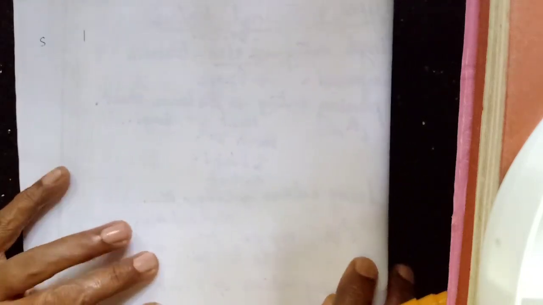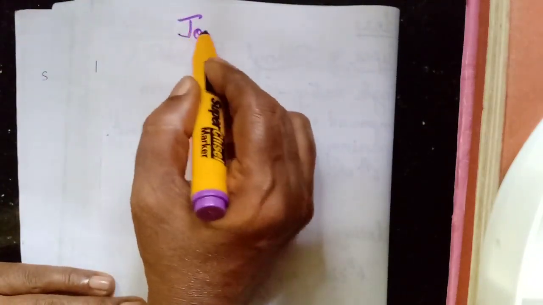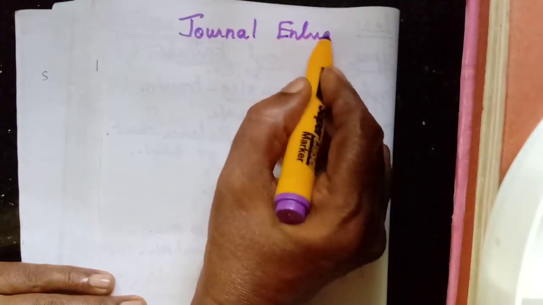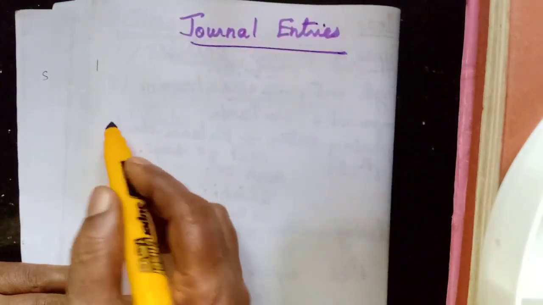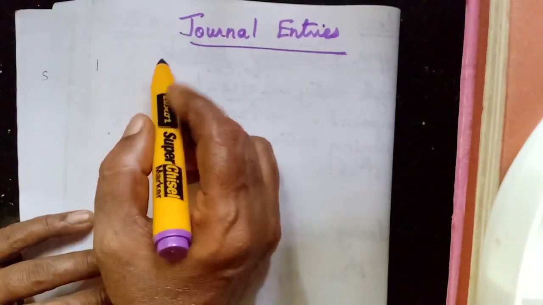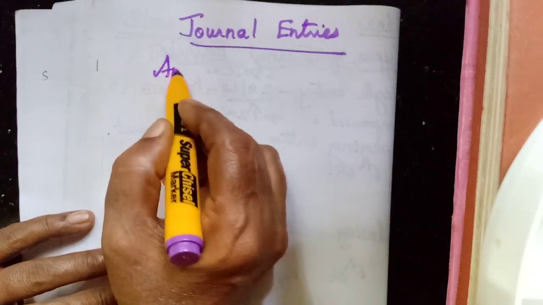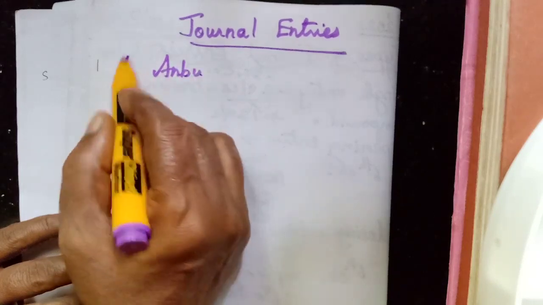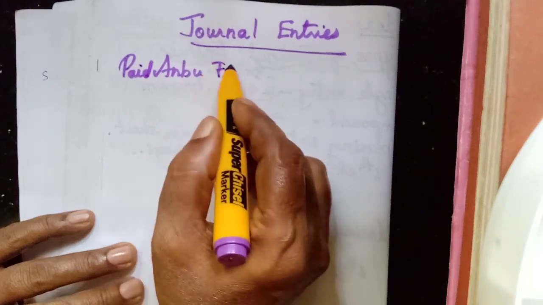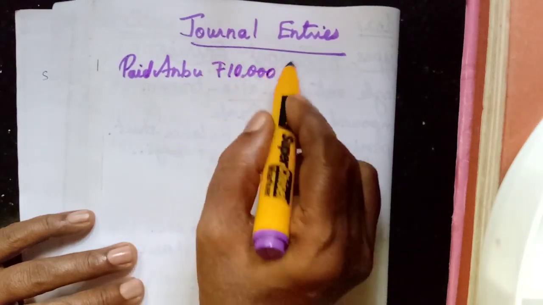Now we will prepare the journal entries. How to prepare journal entries? It is called analysis of accounts. First they will give the transaction. For example, paid Anbu rupees 10,000 by check.